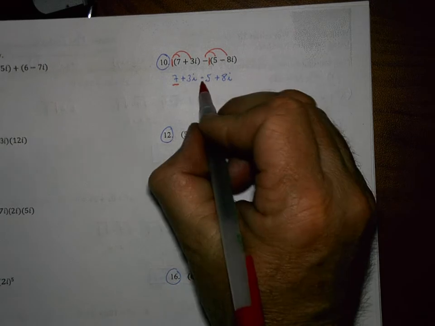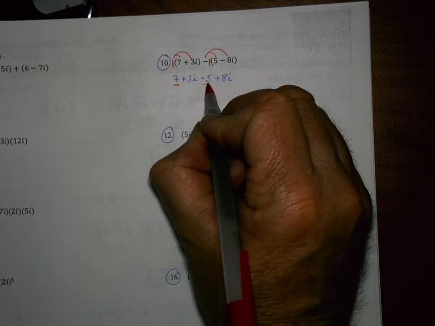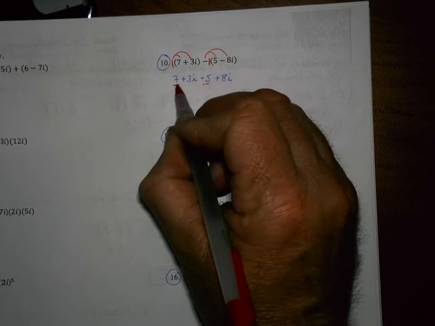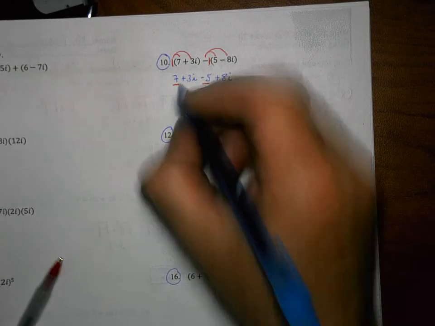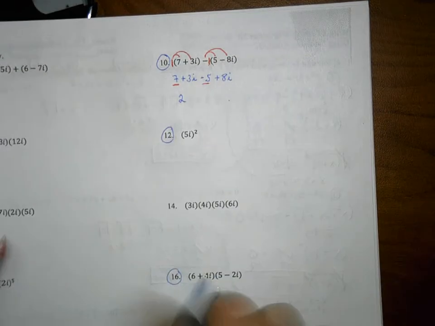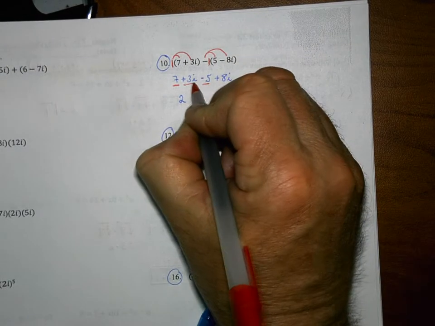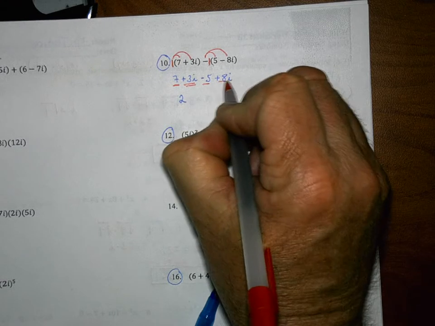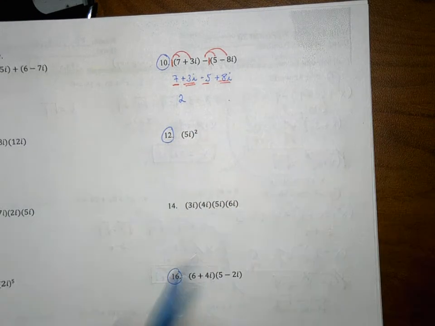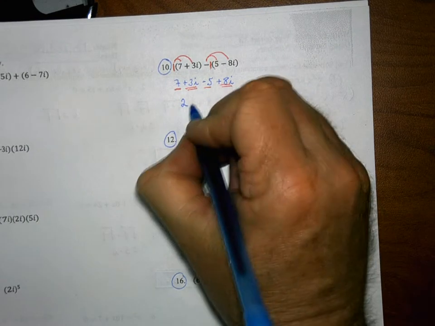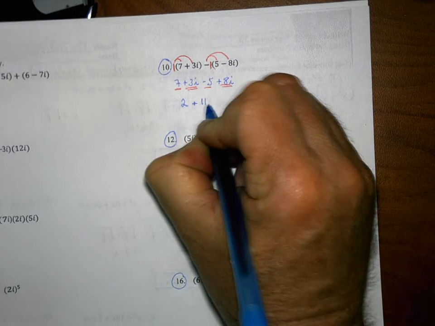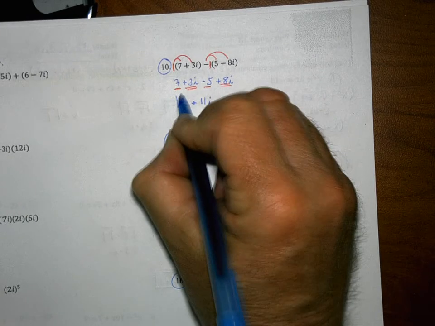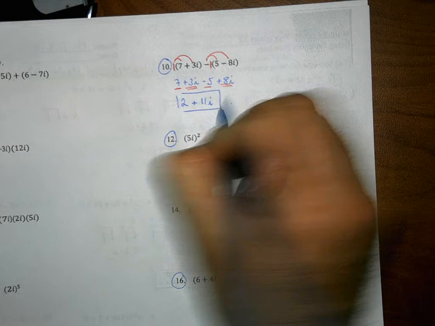Is minus 5 like with 7? Yes, they are. I can combine those. So what is 7 minus 5? Well, those combine to make 2. Okay, now let's combine the i's. Positive 3i, I can combine with positive 8i. So what's positive 3i plus positive 8i? That would be a positive 11i. And there's your answer to number 10. You cannot simplify that problem anymore.